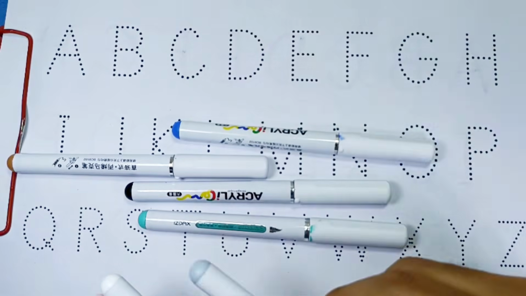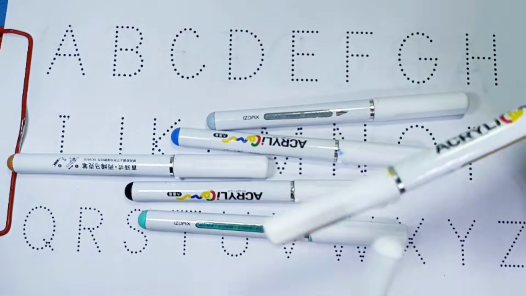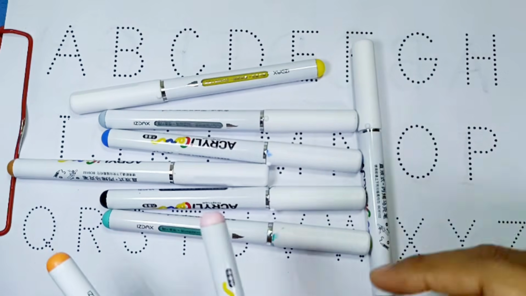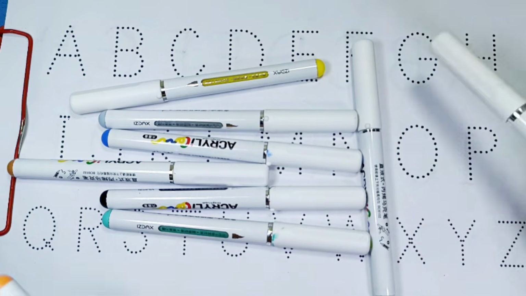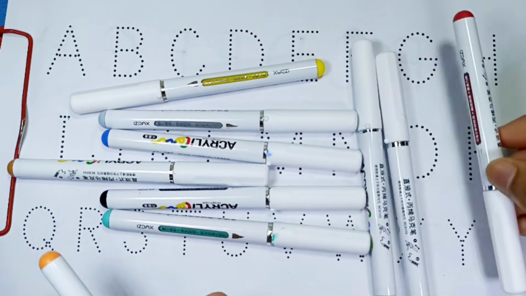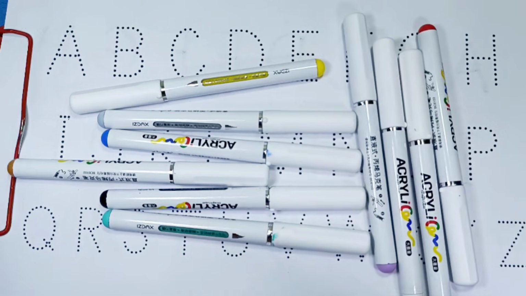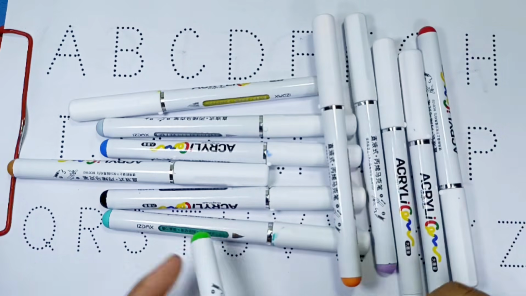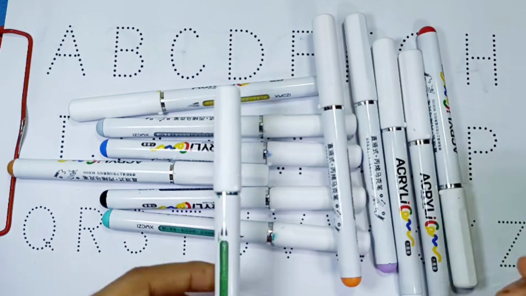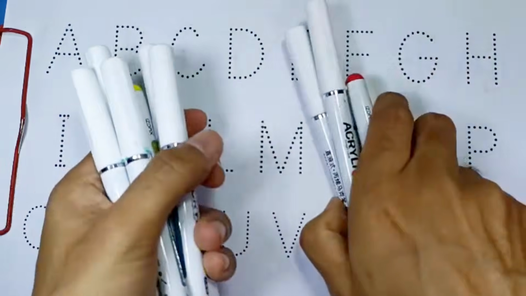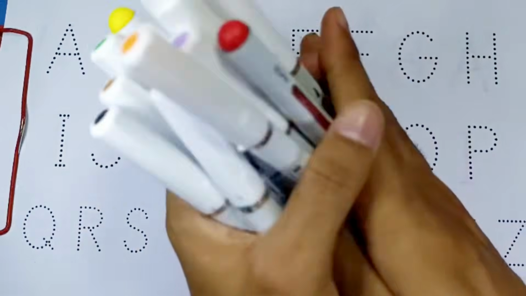Nice colors. Yellow color. And the next one is white color. Yes, pink color. Red color. The next one is purple color. Yes, nice colors. Orange color. Green color. Kids, now we're writing capital letter alphabets A to Z.